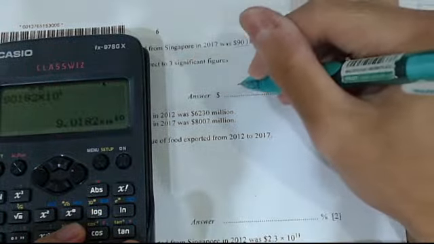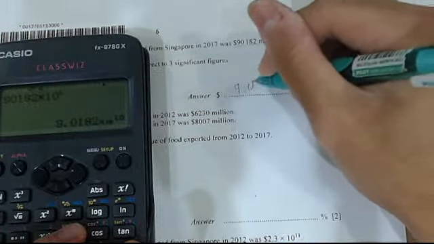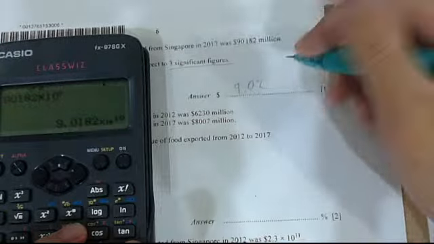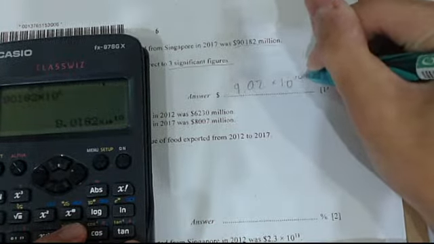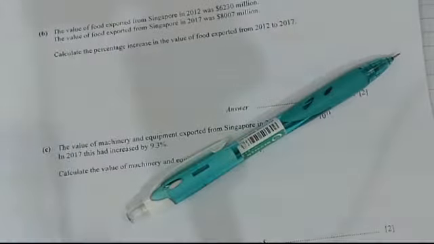I'm just gonna shift my paper a bit here and copy that down. It's 9.0223 SF times 10 to the 10. Yeah. Okay, interest.